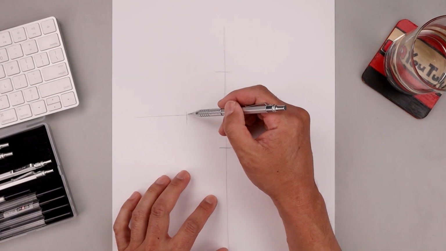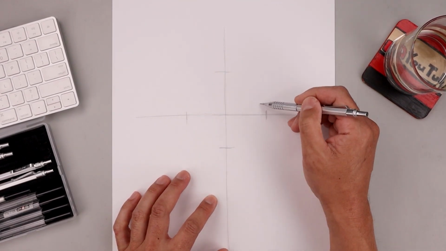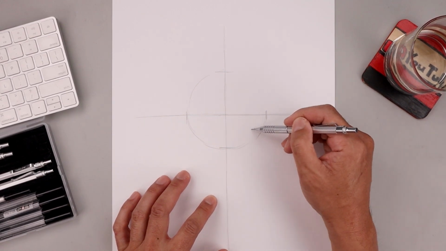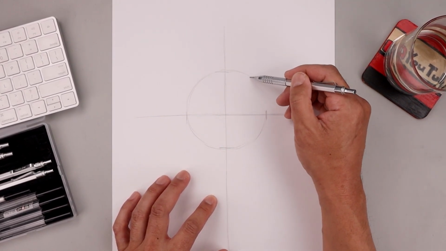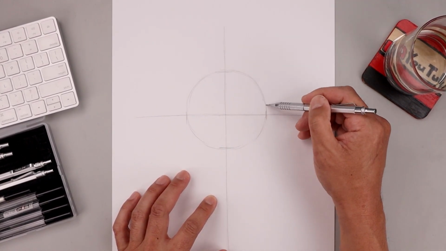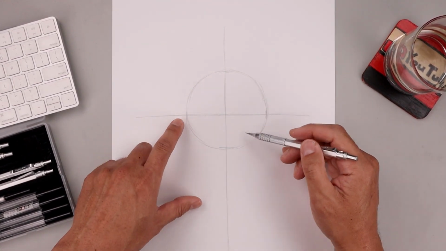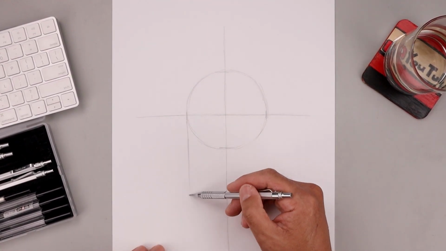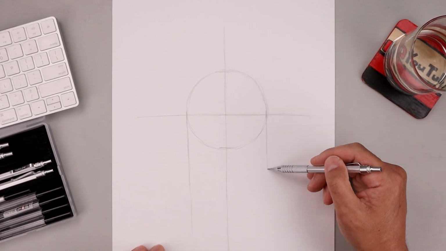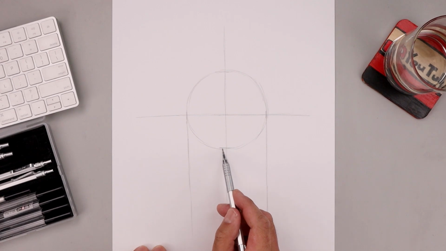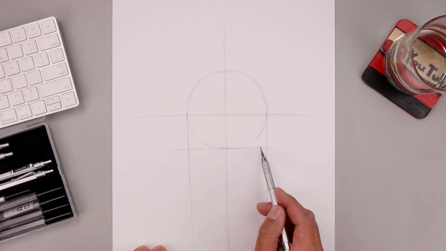Now we want to connect the center point of each mark with a curve to create our circle. So I'm going to start with the top left, and the circle doesn't have to be perfect. We're just using this as a guide, and we can always go back and smooth this out. Let's go to the side of our circle, draw another line coming straight down towards the bottom. Now I'm going to add one more line going across the bottom of our circle from left to right.